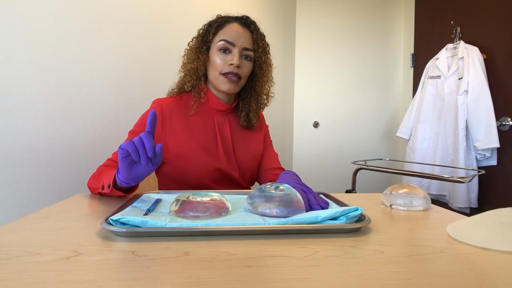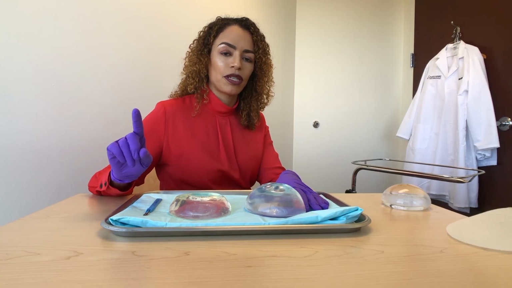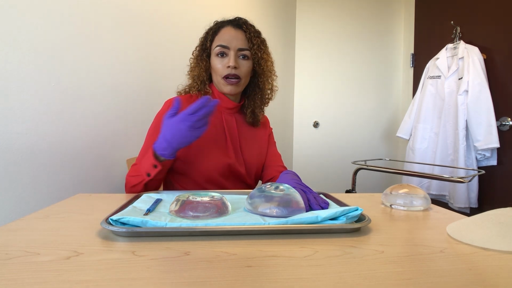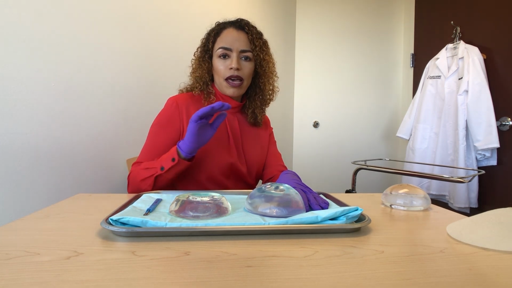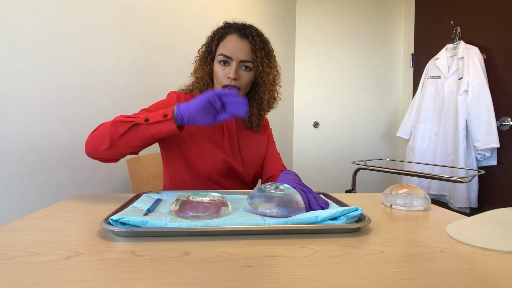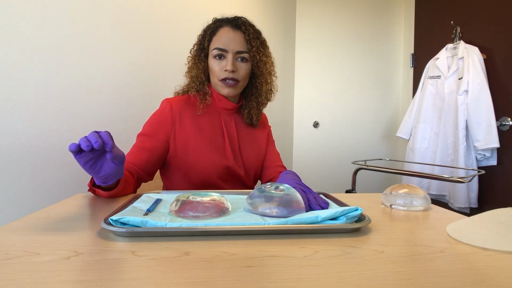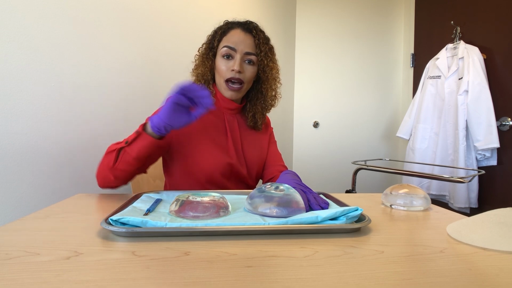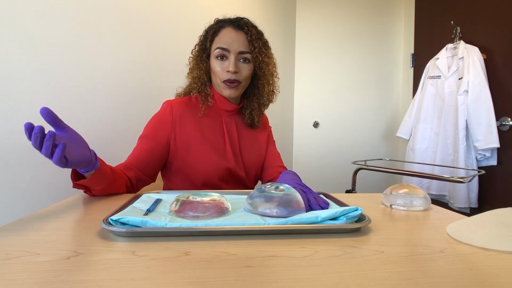But even before that, I think what is important to mention is that all breast implants, whether we talk about saline, whether we talk about silicone, they all have a surface membrane, so the outer shell is all made of silicone. So even if you choose to have a saline implant, the outer shell will be made of silicone, okay?